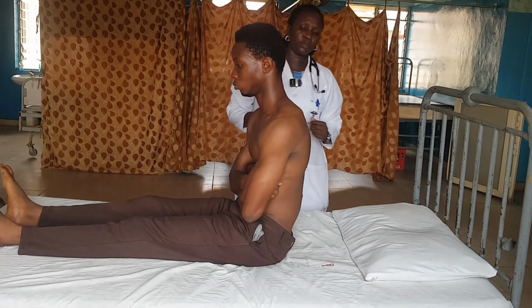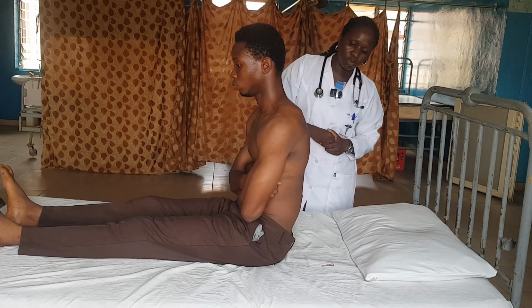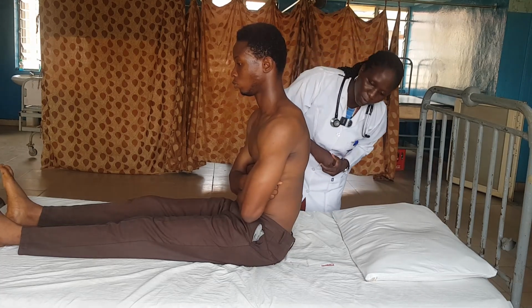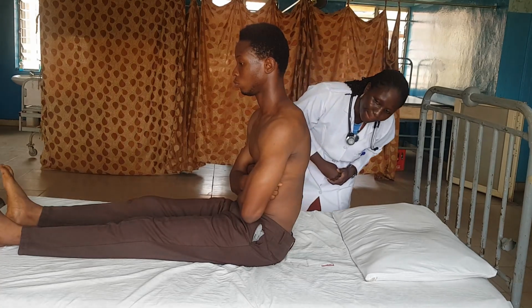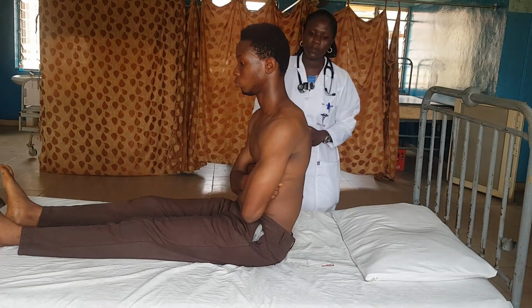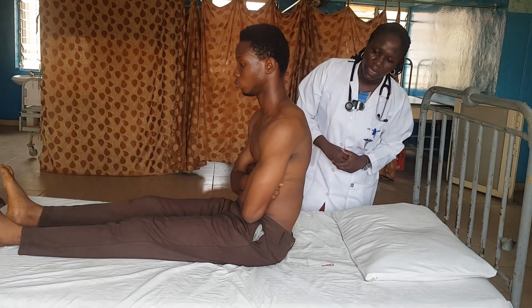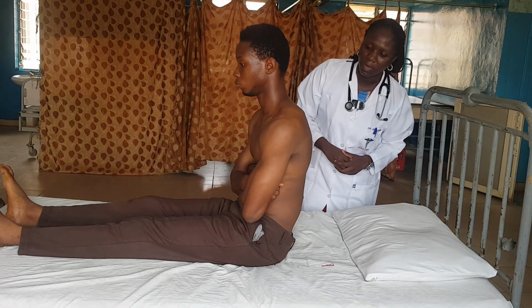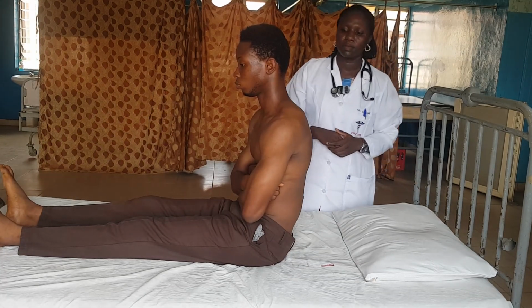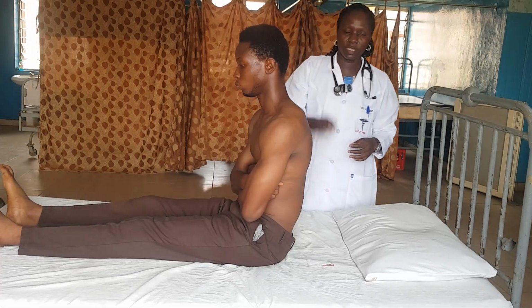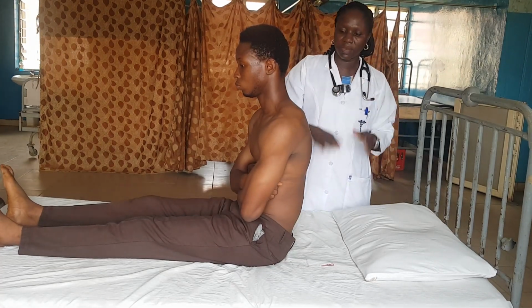Before you start touching your patient's back, you want to do inspection also. Check for a thoracotomy scar, or any form of scar around the back of the patient. And after that, you go straight to the fremitus, which is tactile fremitus.